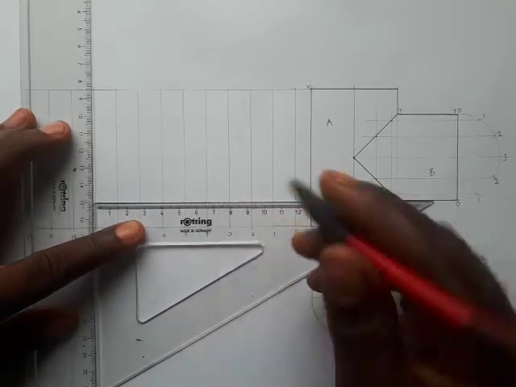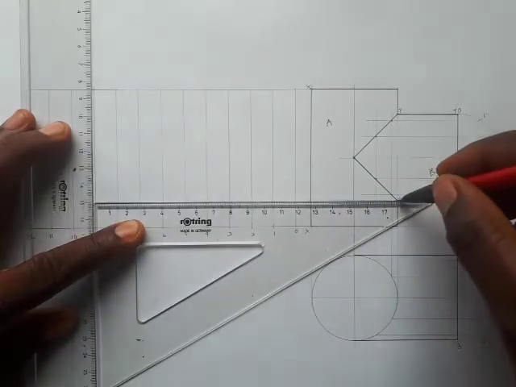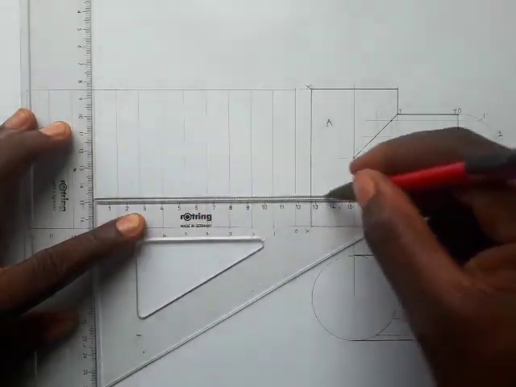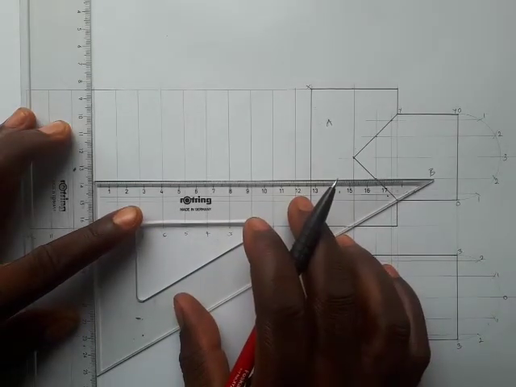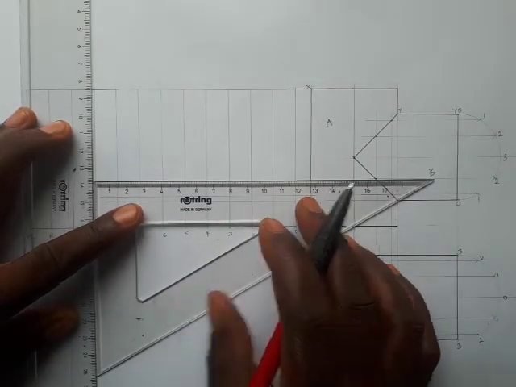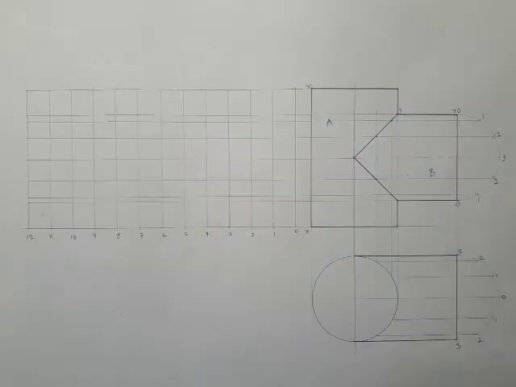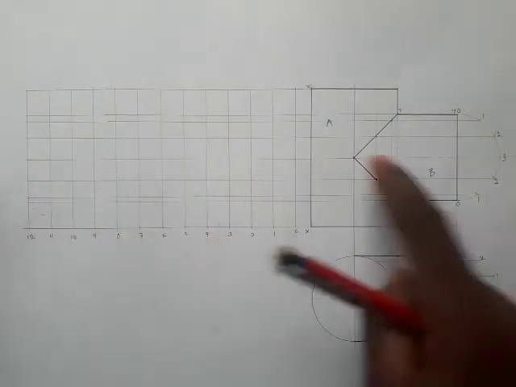I'm going to extend them later. Draw this point here. So I'm going to draw all the lines. Okay, so that's it. All lines drawn.